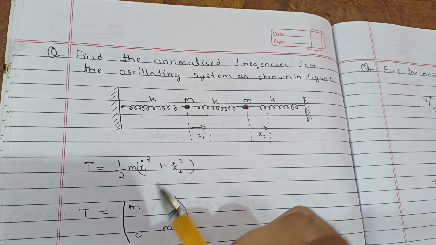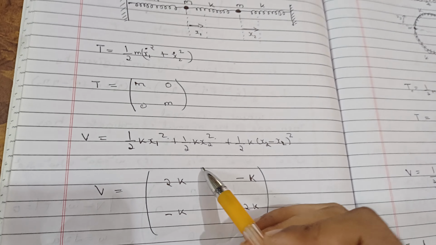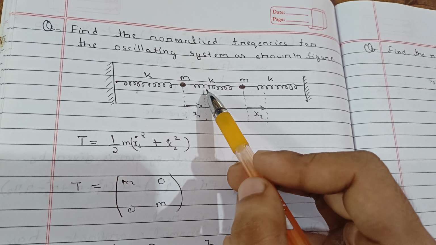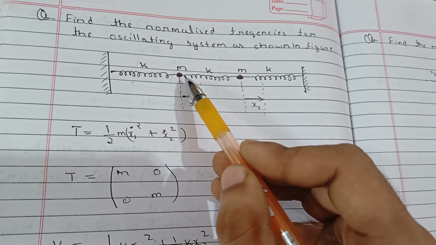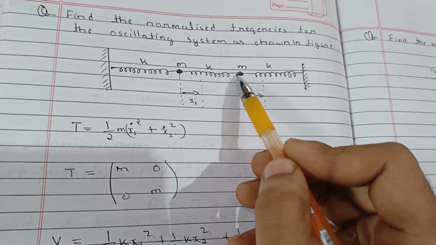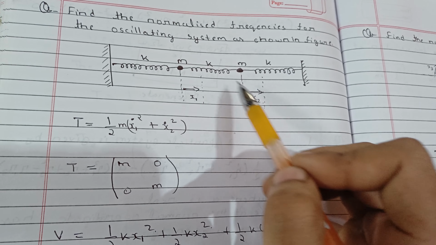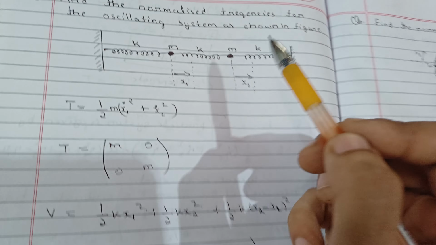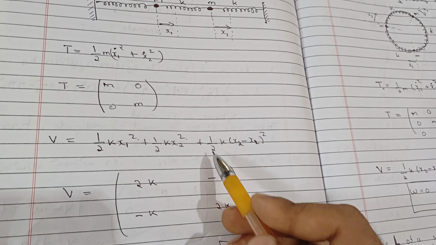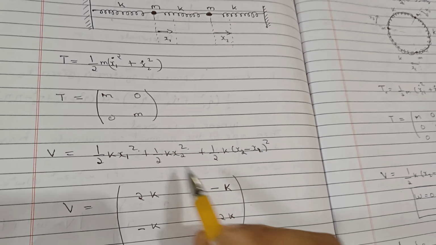For the first spring, the displacement will be x1 outward, so its potential energy is kx1 square divided by 2. For the third one, the displacement is in this direction, which means compressed, so its potential energy will be kx2 square by 2. For the middle spring, one end's length is decreasing and the other's is increasing, so the net change is x2 minus x1. You write k times (x2 minus x1) square divided by 2. This is your potential energy, and this is your kinetic energy.